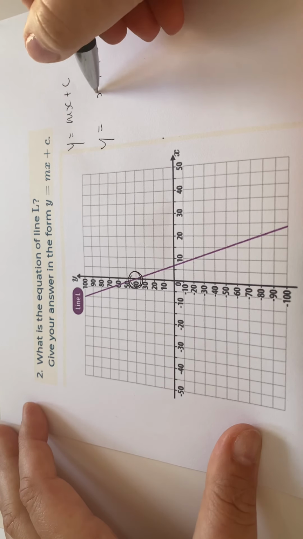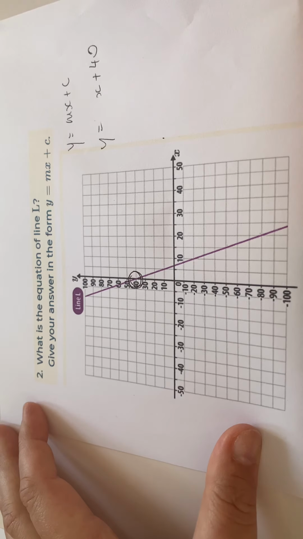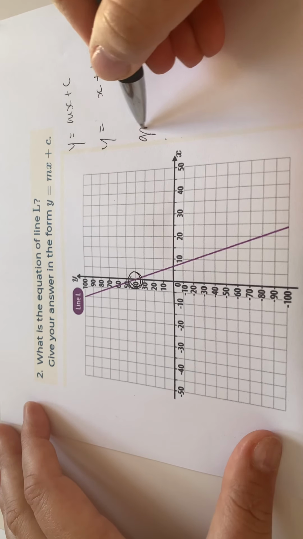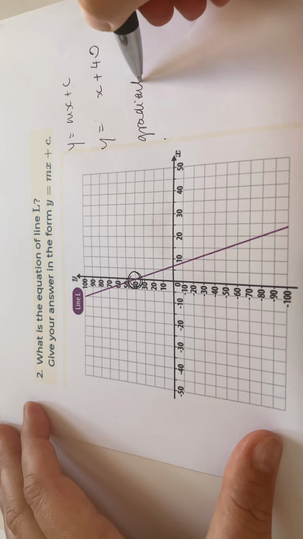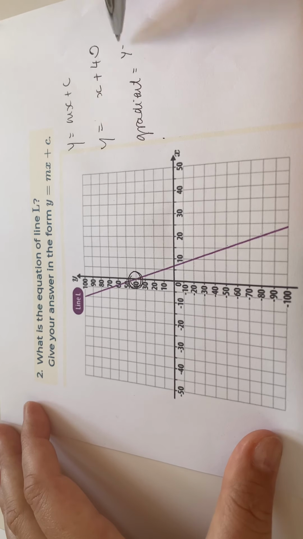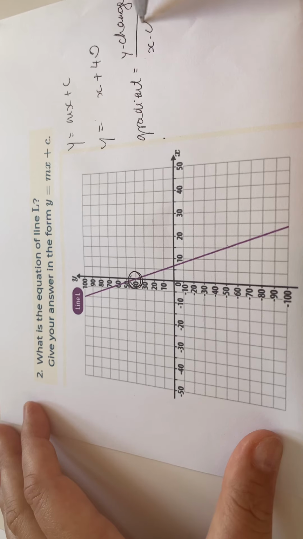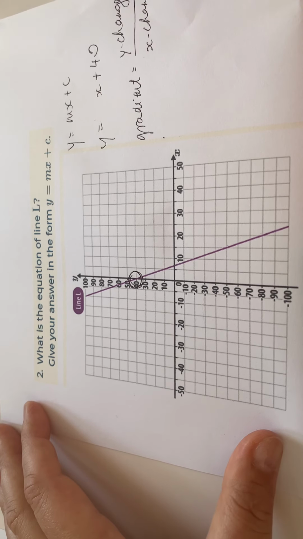So what we need here is just the gradient. So we can put the x in there as well. We just need to find the gradient. So now the gradient, as we said earlier, is the y change over the x change, or divided by the x change.